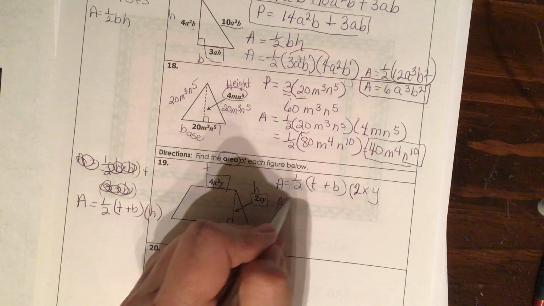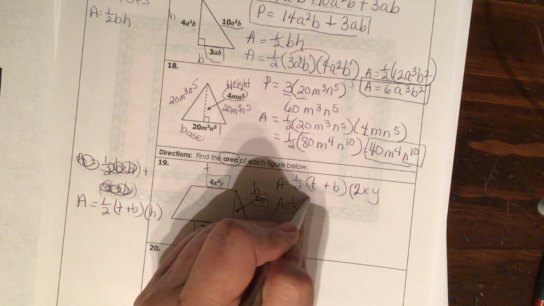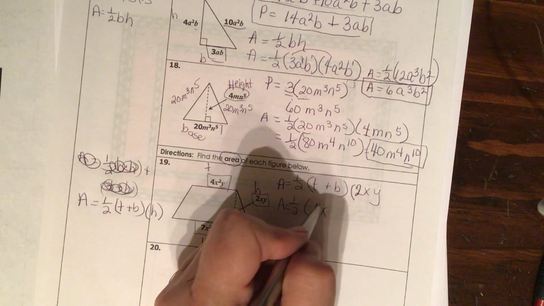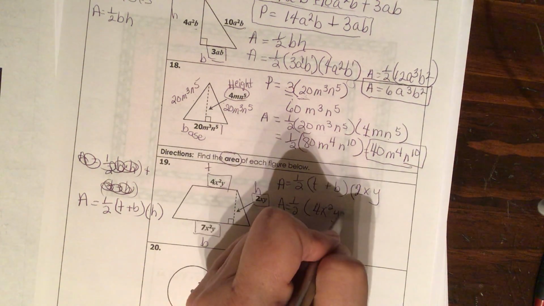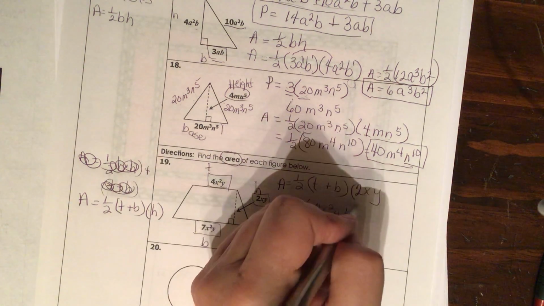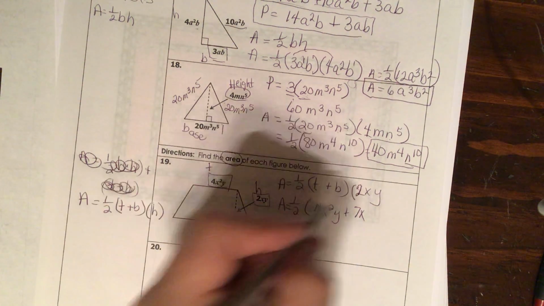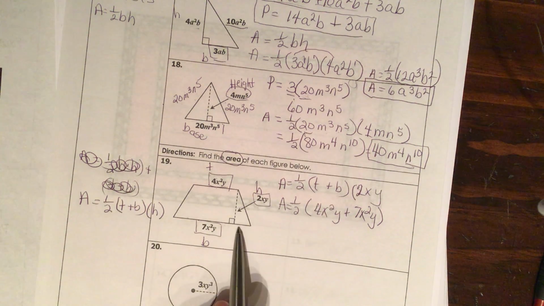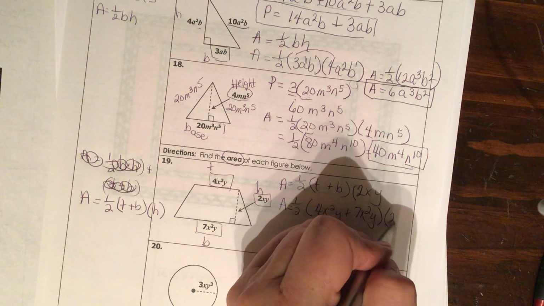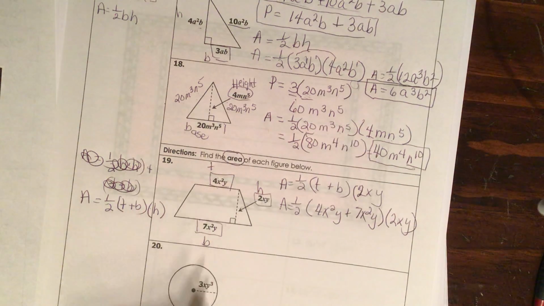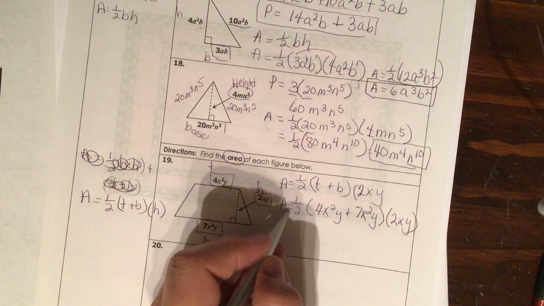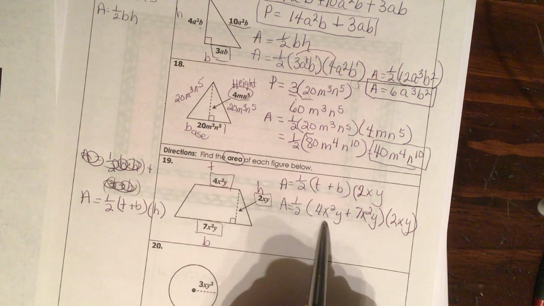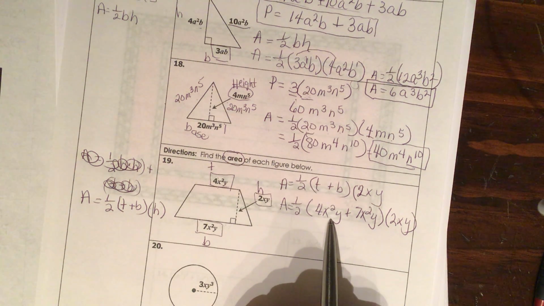So we put A equals 1/2 the top, 4x squared y, plus 7x squared y, times 2xy. And so we will find what's inside the parentheses first and multiply with the parentheses.